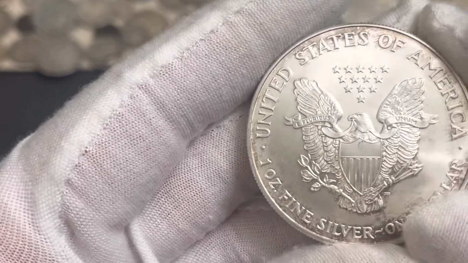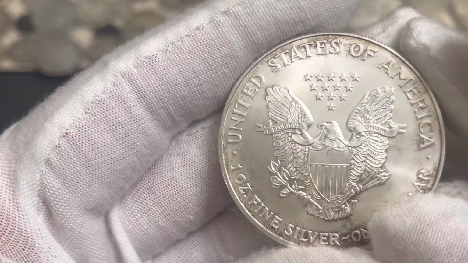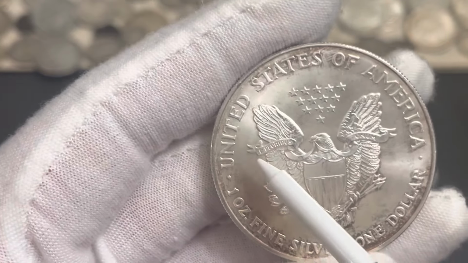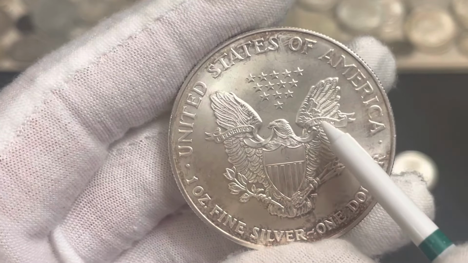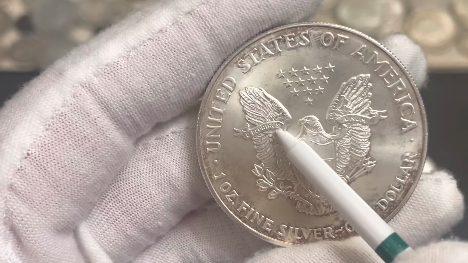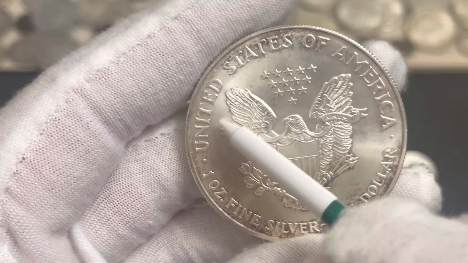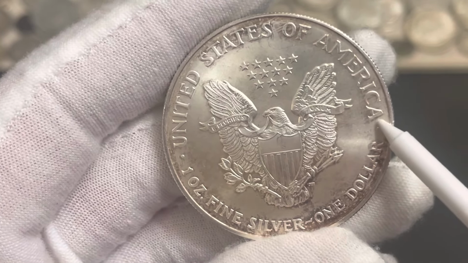All right, so the front of the coin, In God We Trust, that's the motto. There's one on the back also, and that's written in Latin. You see this banner here around the eagle? That is also a motto. Just like how United States of America is the legend.